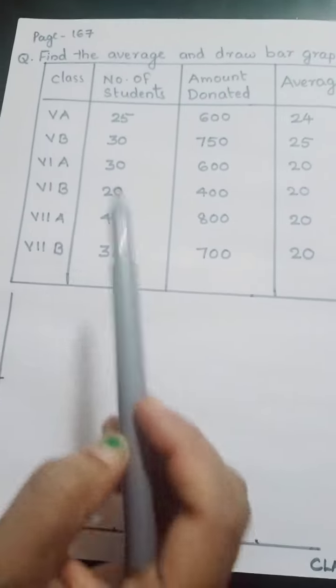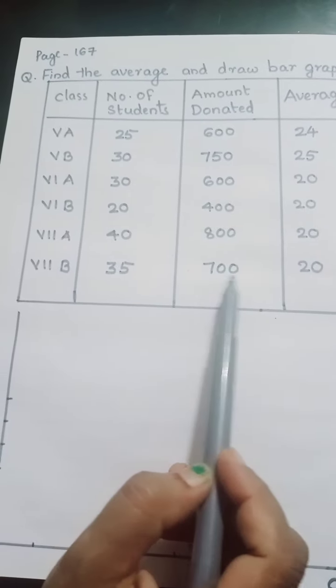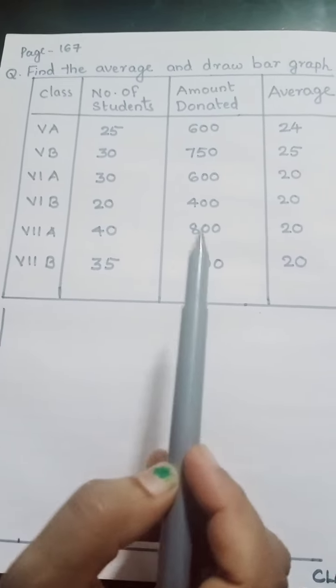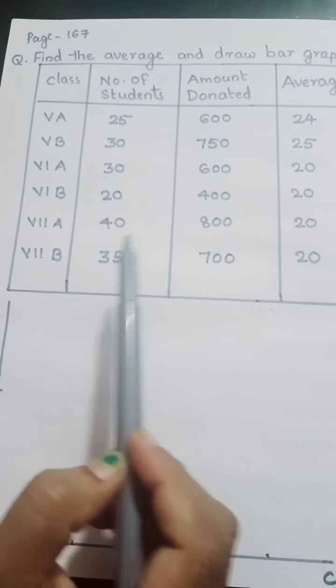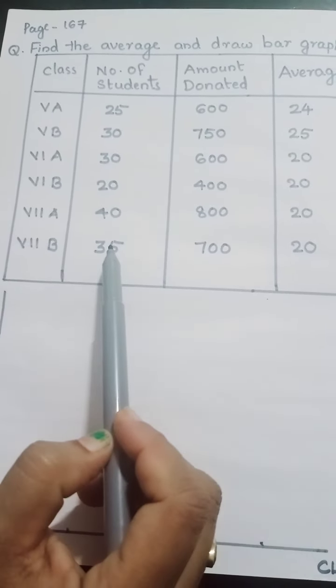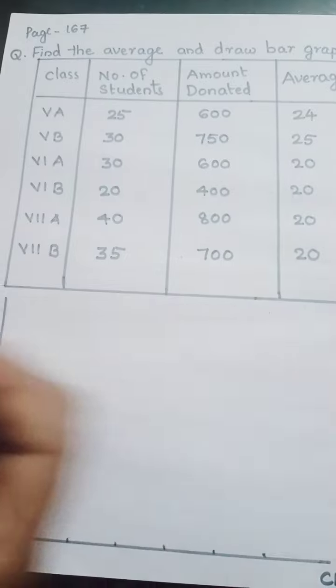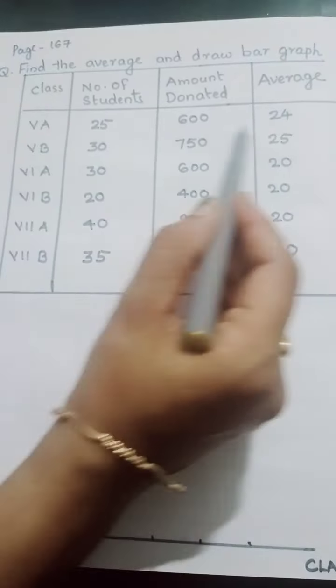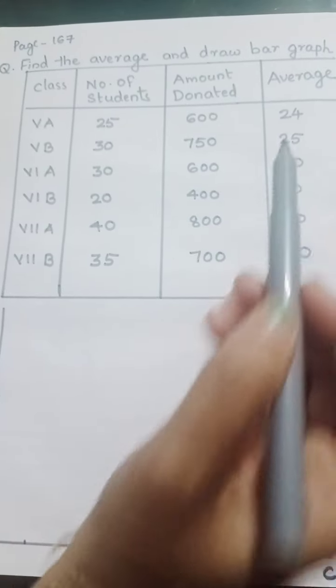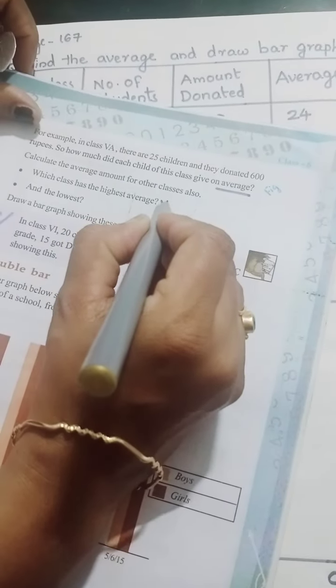For example, the amount donated by 7B is 700. So how will you find out the average? Sum by number. So 700 divided by 35, you will get 20. This is the way we have to find out the average. So we got the averages. Then what is in the question? Which class has the highest average? The highest average is by 5B. So the answer is 5B.